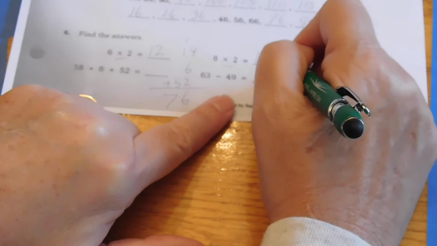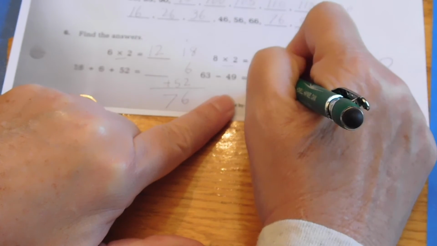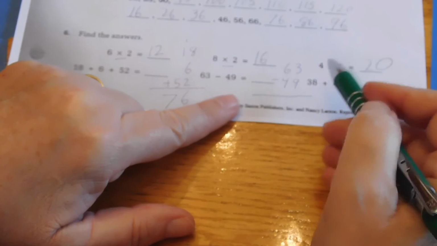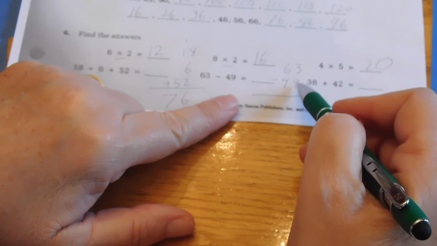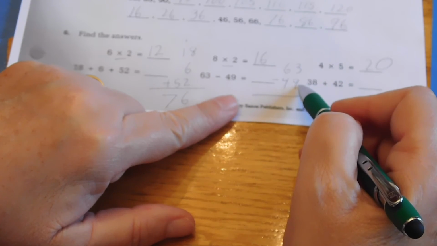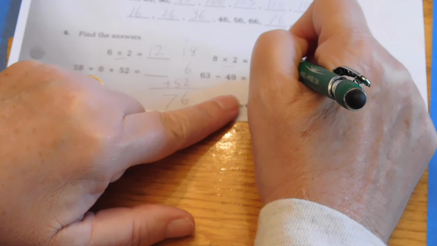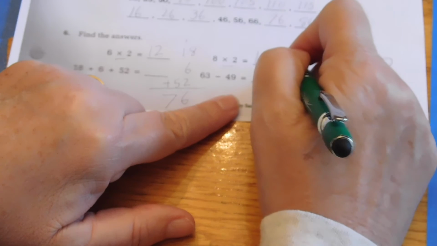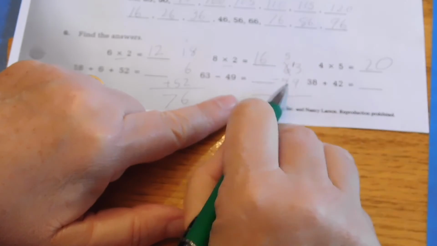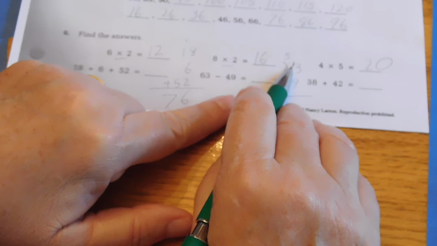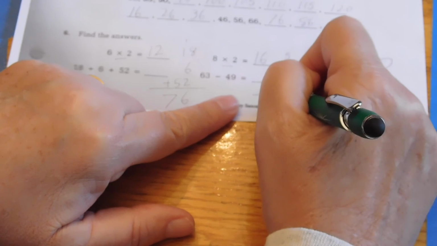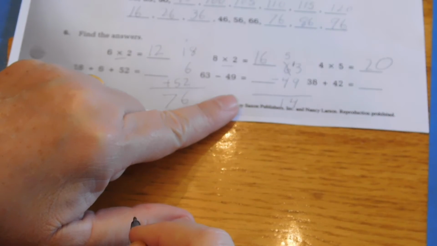Now we have 63 minus 49. So I'm going to write it over here because remember we always have to write them up and down. 3 1s minus 9 1s, we can't do it because we only have 3 1s and we've got to take away 9 1s. So we've got to get some more 1s. So we're going to take one of our 6 10s, and we're only going to have 5 10s left, and that's going to be 10 1s that we got from the 10 plus the 3 1s we already had. 13 minus 9 is 4, and 5 minus 4 is 1. So 63 minus 49 is 14.